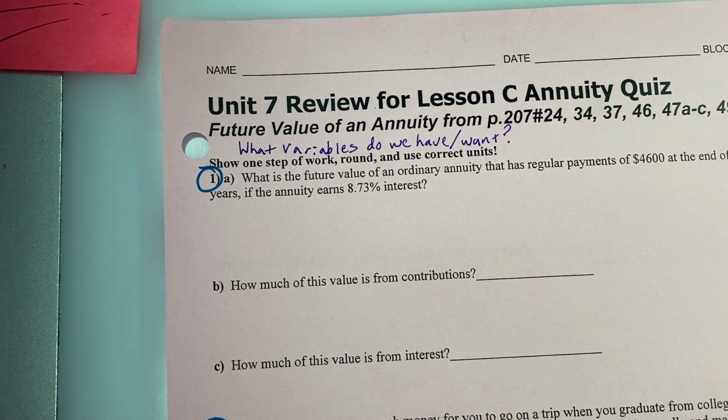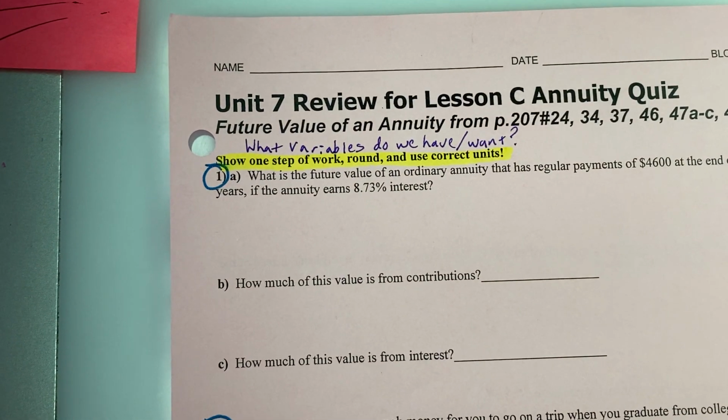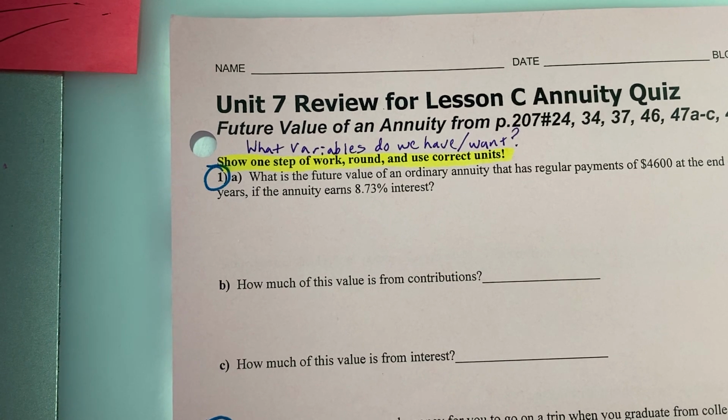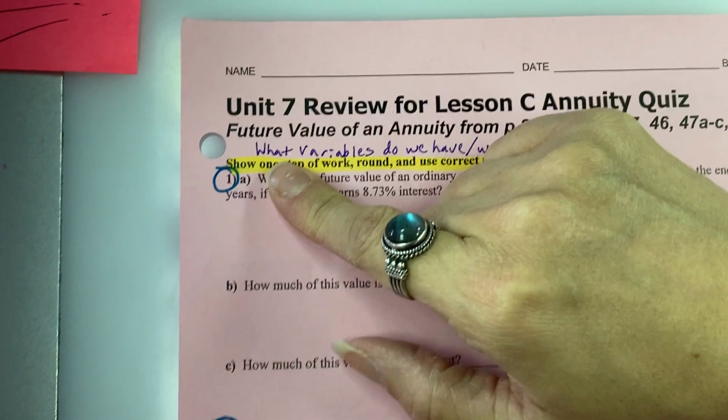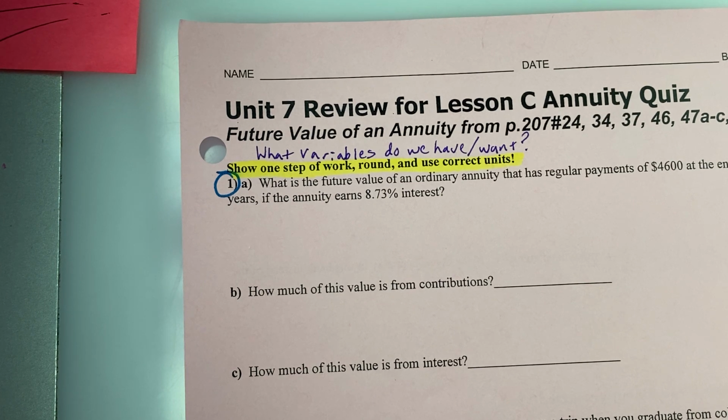Now, on the quiz, I want you to show 1 step of work and then round using the correct unit. So are you solving for the rate? Is it a percent? Is it time? Are you solving for years? Is it money, where you are rounding to 2 decimal places? So make sure you are rounding correctly and also show 1 step of work. So you don't have to write the blank formula, but you do have to show me the formula with the values plugged into it. That way I can give you points for 1, choosing the right formula to use, 2, plugging in the right values for those variables, and then 3 for your final answer. So that's what I'm looking for as far as work goes.